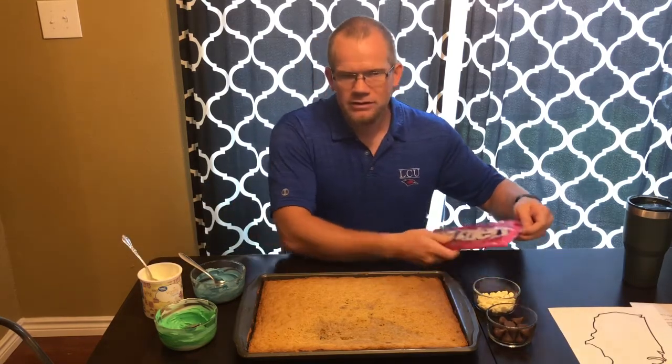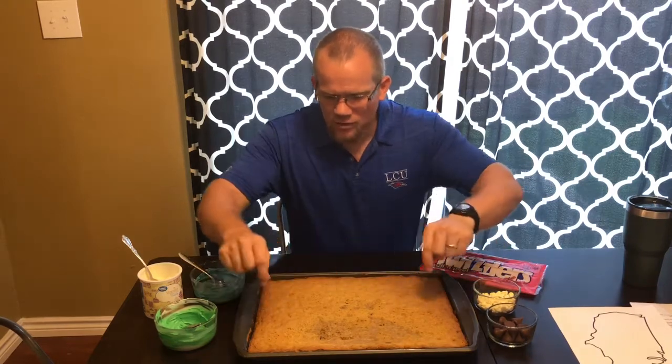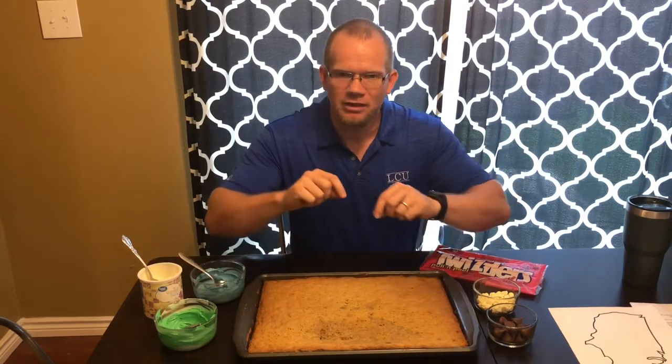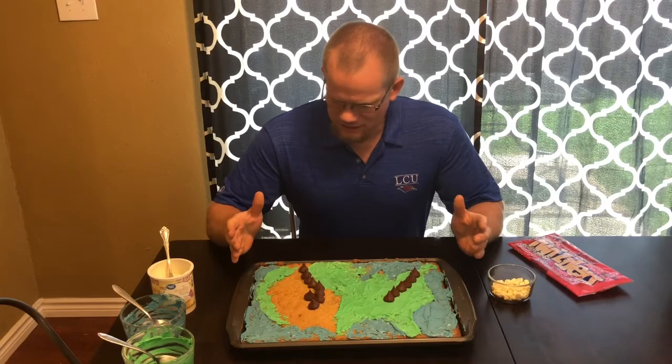And then what we're going to do is use our pull and peel Twizzlers basically as like a roadmap to each different place, and I'll explain that a little bit more as we go. But let me get the outline down, and then I'll come back and talk some more. I have my United States. It's not really perfect, but it's pretty close.